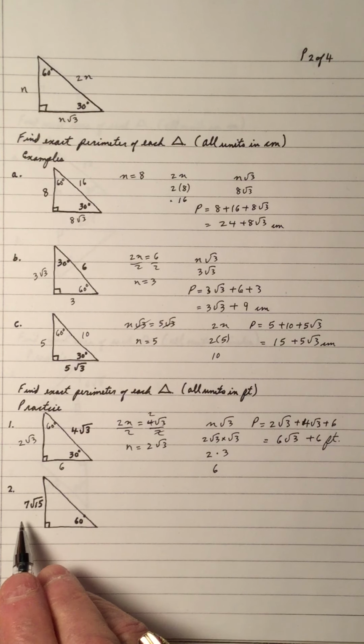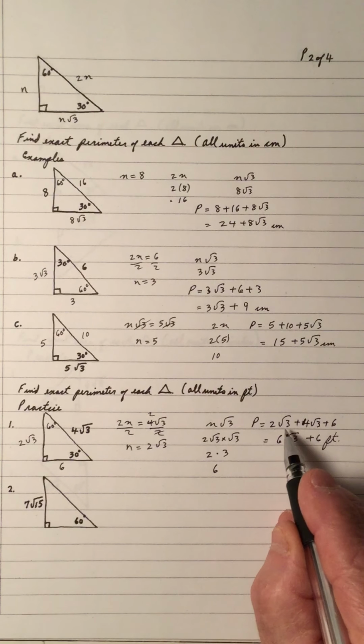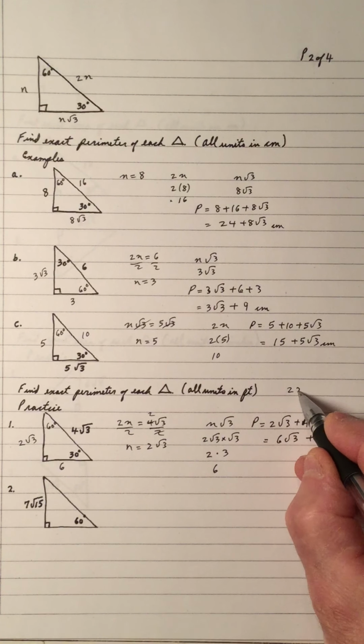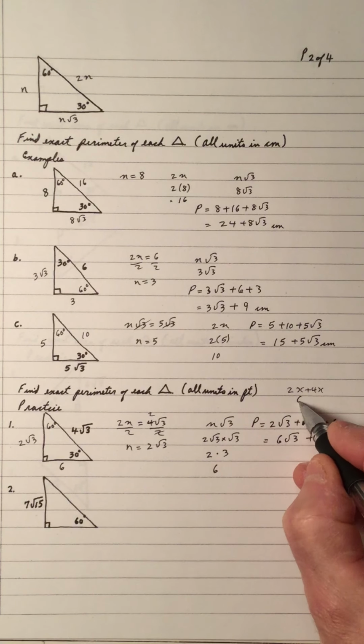And number 2, notice when we go back to this for a second, we're adding radicals. These 2 radicals are the same. That's similar to saying 2x plus 4x. 2x plus 4x is 6x.